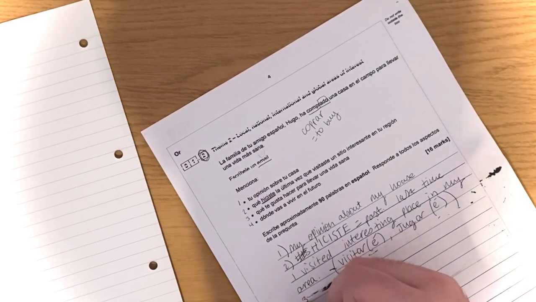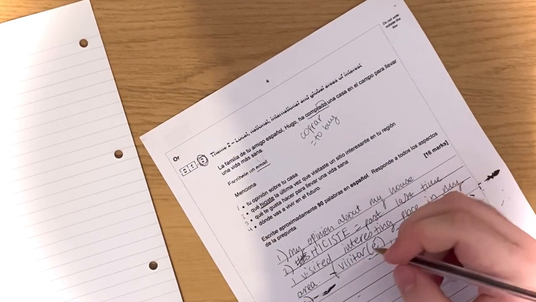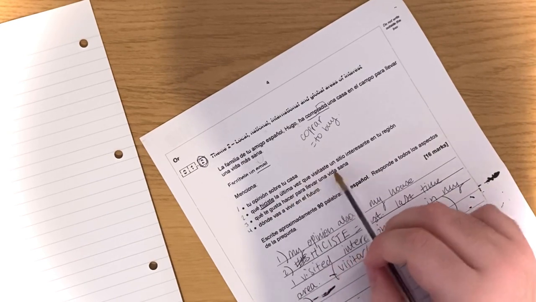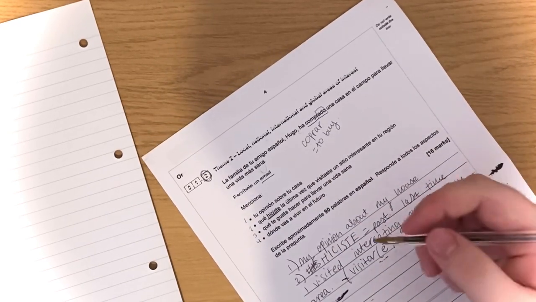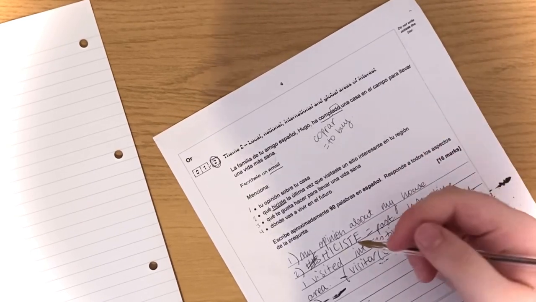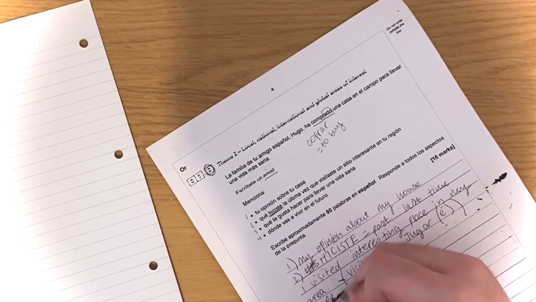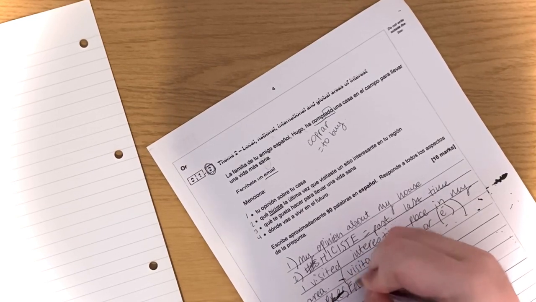Going to look at number 3. And number 3 says, ¿Qué te gusta hacer para llevar una vida sana? So what do you like doing to live a healthy life? So that's present. Again, I'm going to make that very obvious.